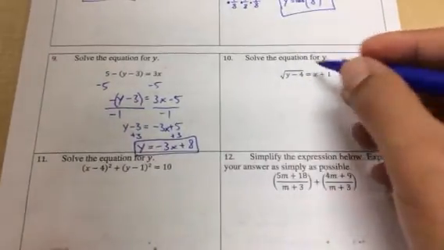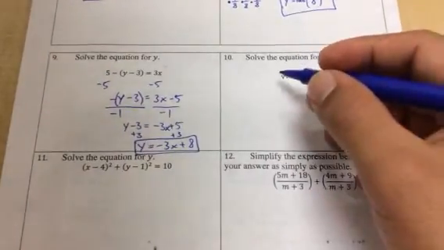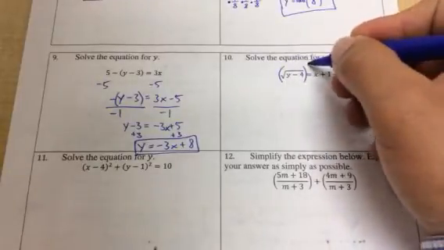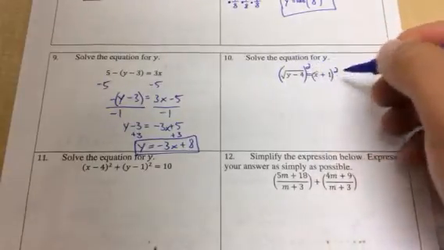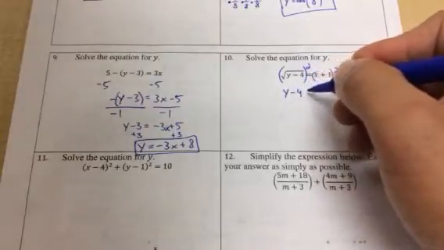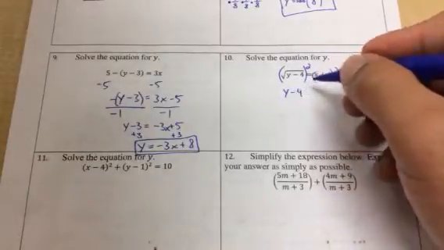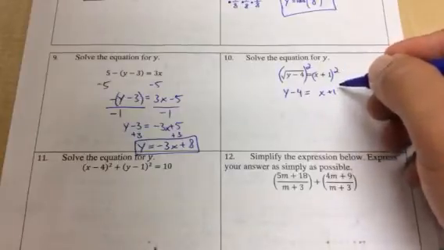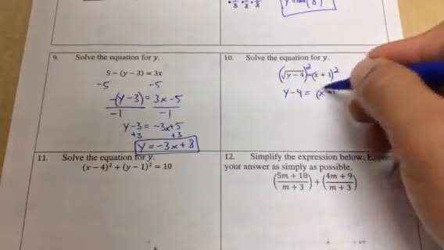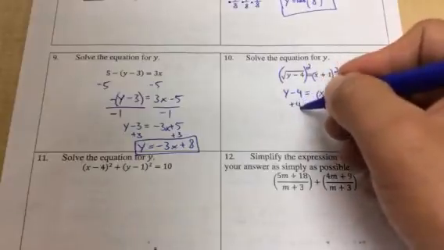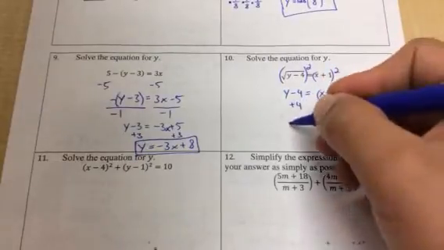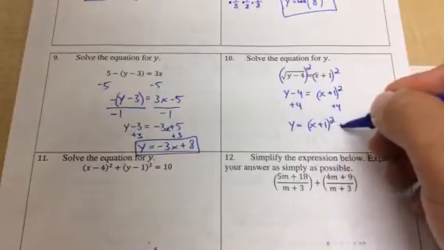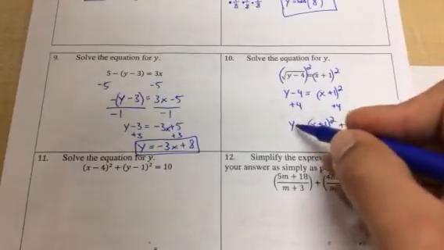For number 10, same thing. We want to solve for y, so get y by itself. So we want to square this side, square this side. That's going to leave us with 4. Y minus 4 equals x plus 1 squared, and then add 4 to both sides. So y equals x plus 1 squared plus 4, and now we've solved for y.